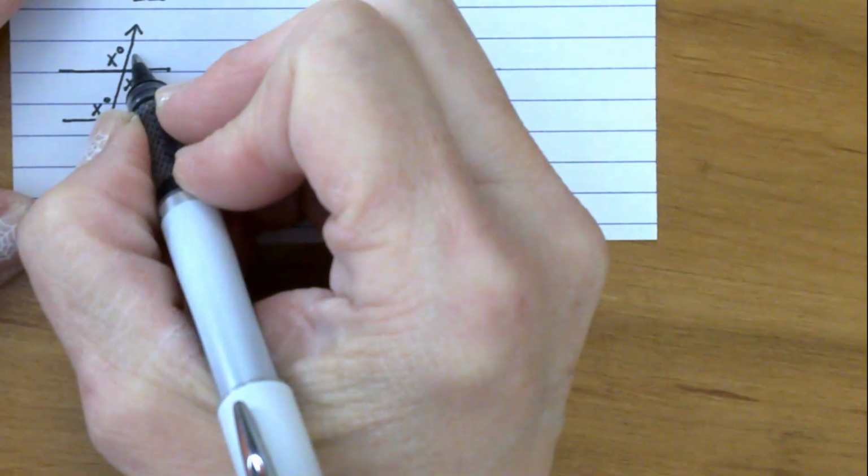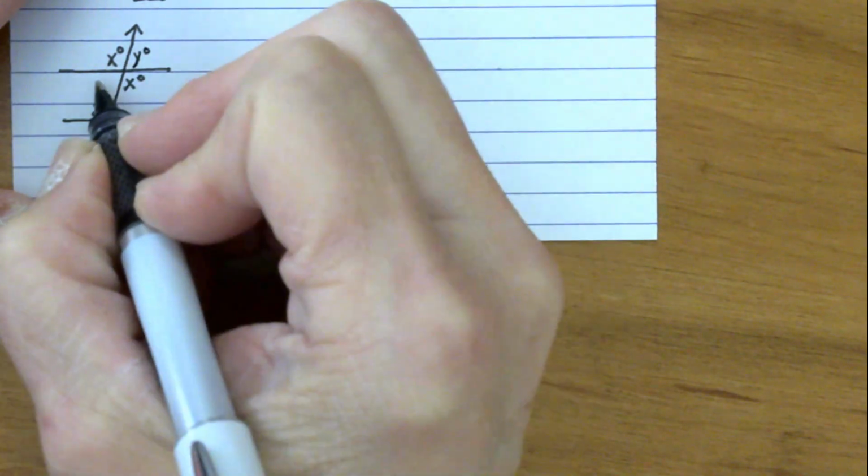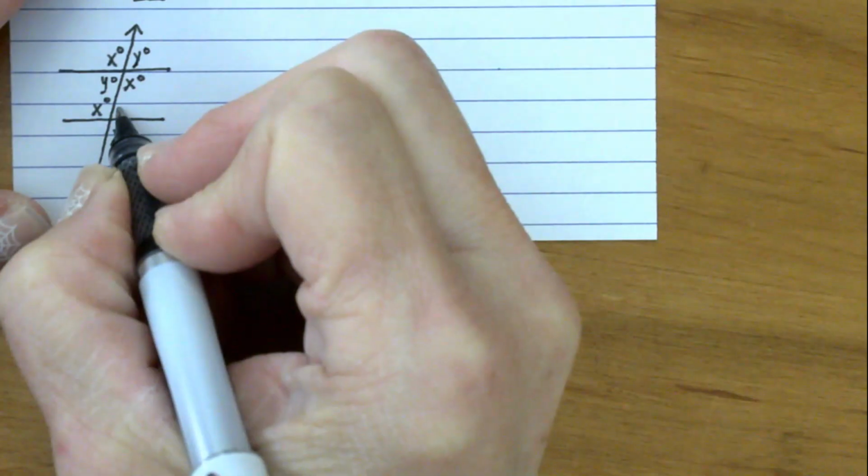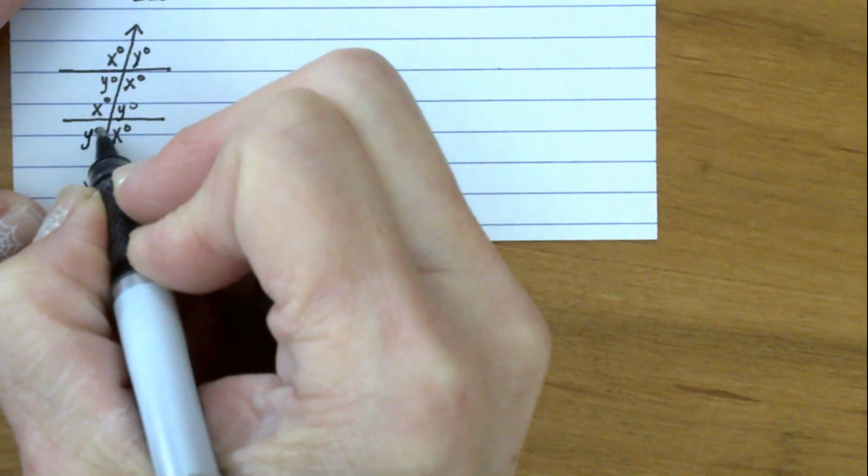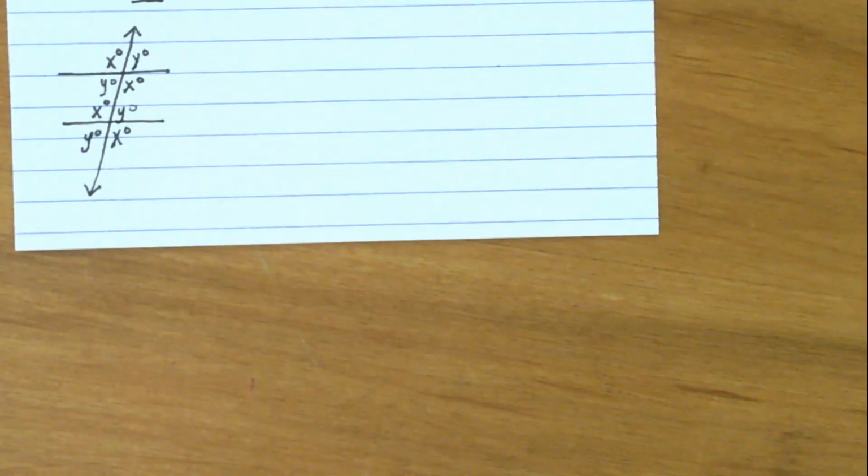And then on this side I'm going to put Y degrees, because those are all the same number. In this type of picture, for parallel lines, there's only two numbers and that's it.